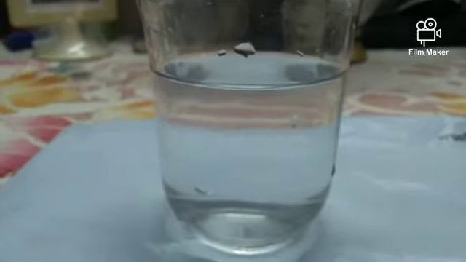So there we are, almost done. You find that the sugar has dissolved now, and check the level of water: you won't find any increase or change in the level of water.